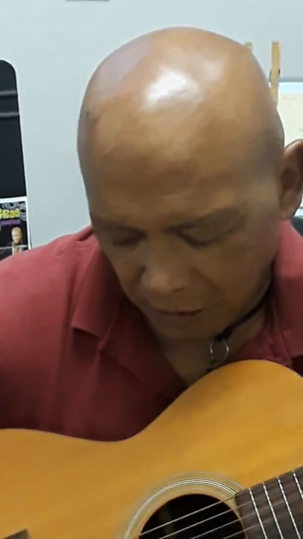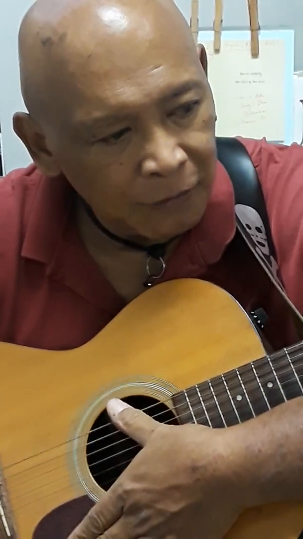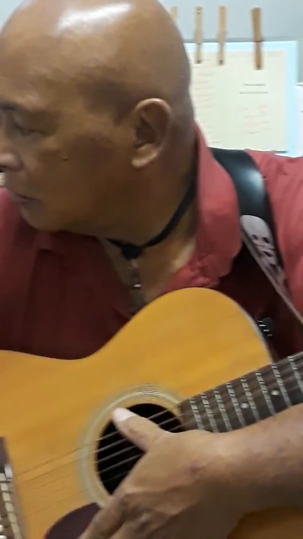Okay, with that said, when you're doing music, your guitar is a percussive instrument as well as a string instrument. Let's see what we got here. Now I'm going to quinto. Quinto means to improvise. Here we go.